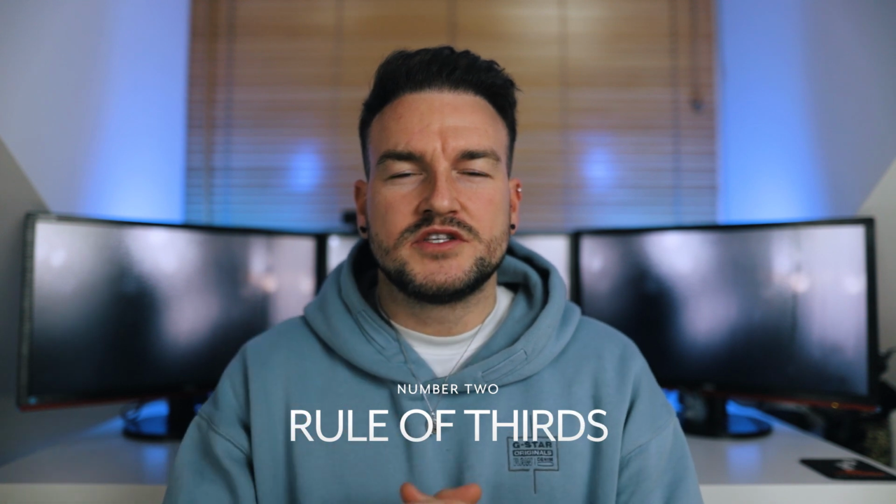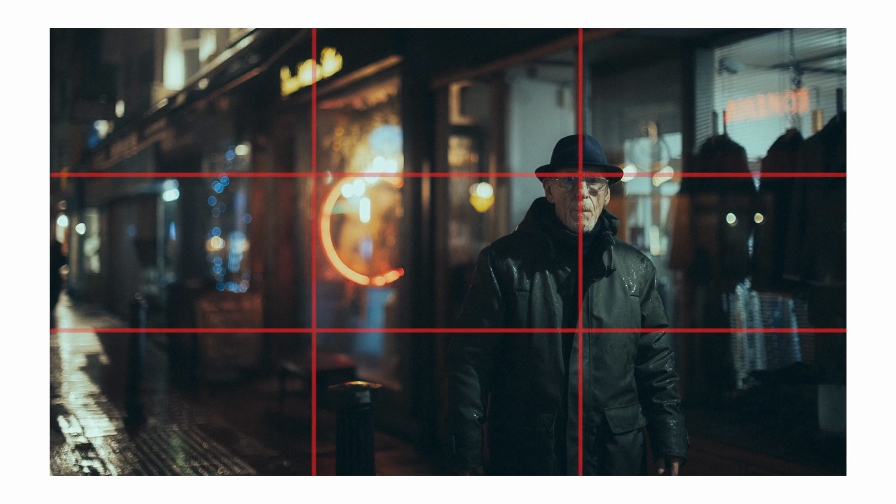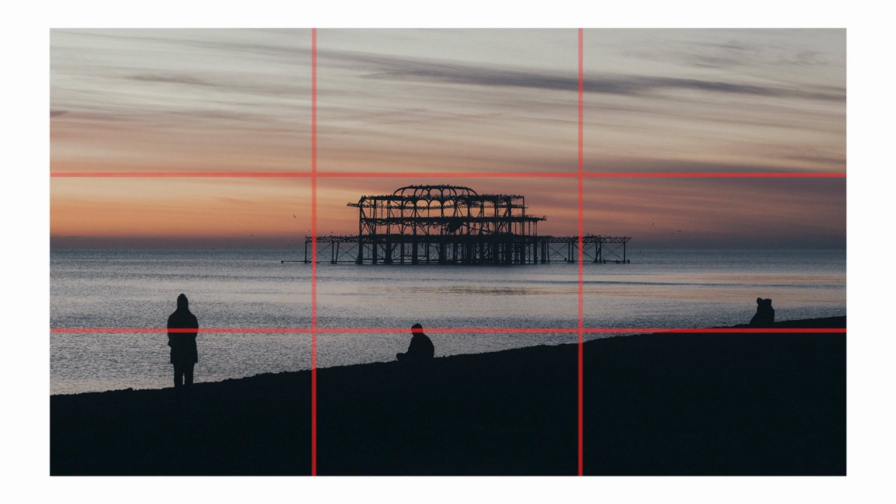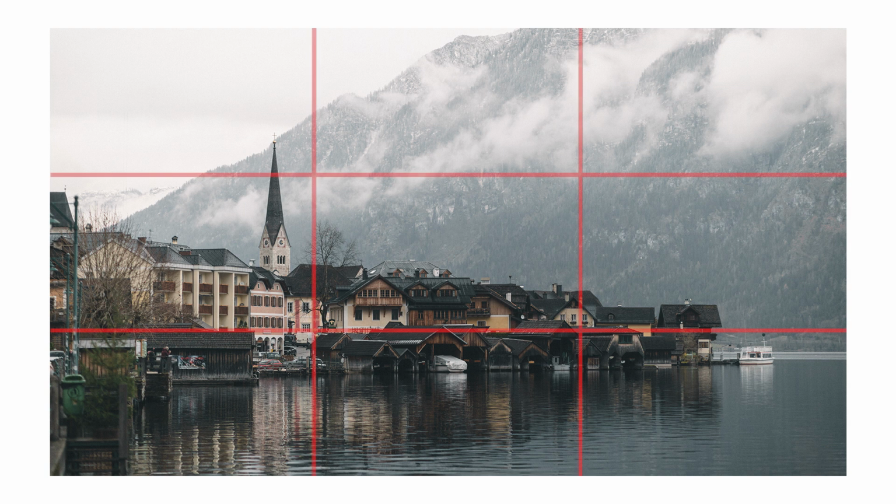Next up, mastering the rule of thirds. The rule of thirds is a guideline for composition to place our subject off center for more interesting and balanced photos. By placing the subject of the photo at the intersection of the lines created by the rule of thirds, it can create a sense of tension and mystery in the image. It doesn't have to be used with specifically subjects, it can be used with horizon lines and diagonal lines that may be in the image, as you can see here.